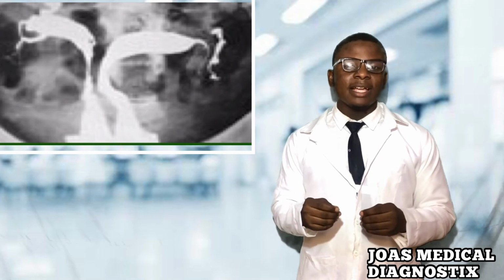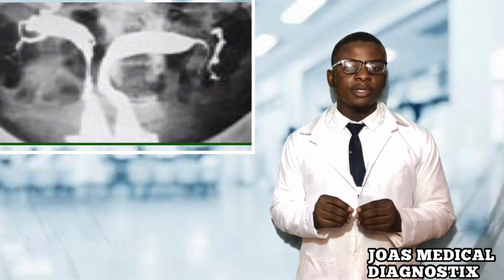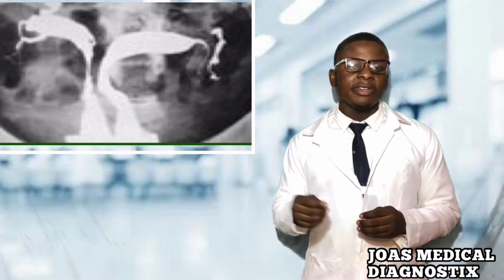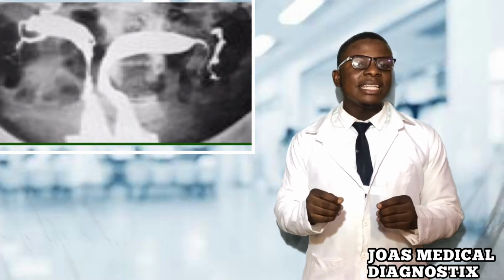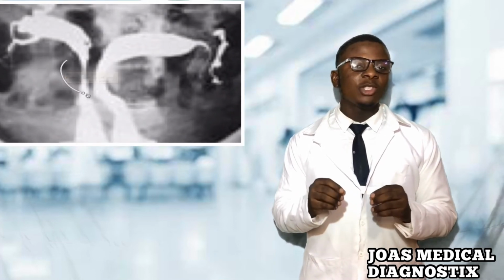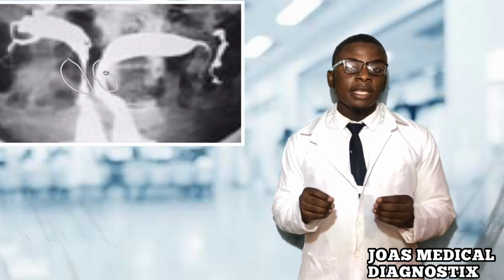This woman has a double uterus or uterus didelphys. That's complete duplication of the uterus and the cervix. She has what looks like a two-chambered uterus, which is correct, but if you look at the bottom of the screen, you can see that she has two separate cervixes as identified by these two catheters. This is an unusual congenital uterine anomaly.